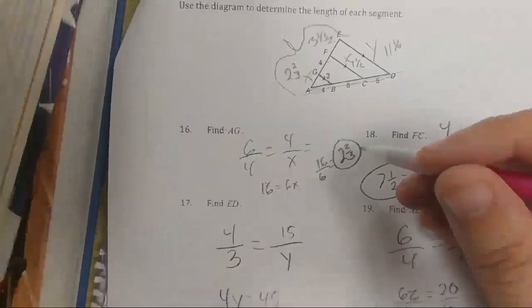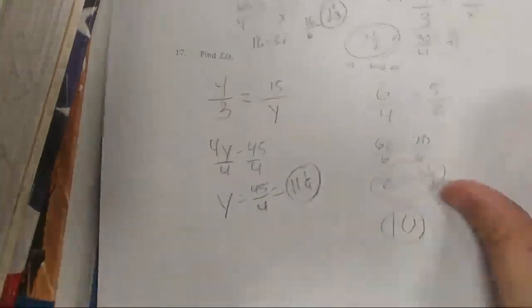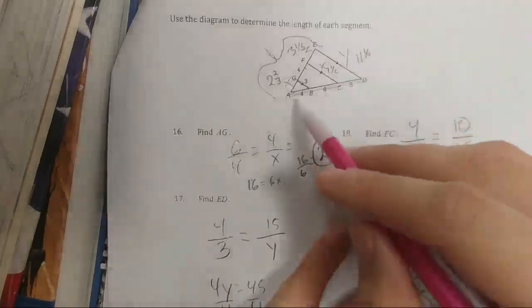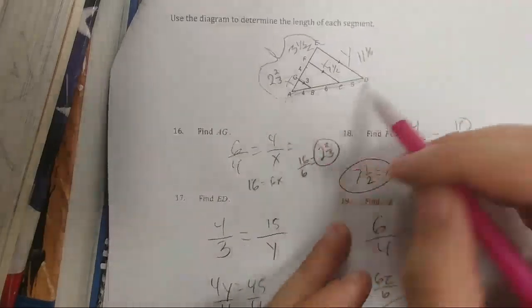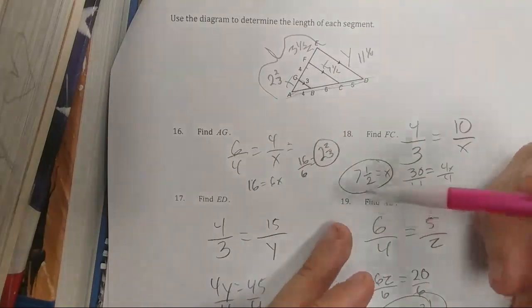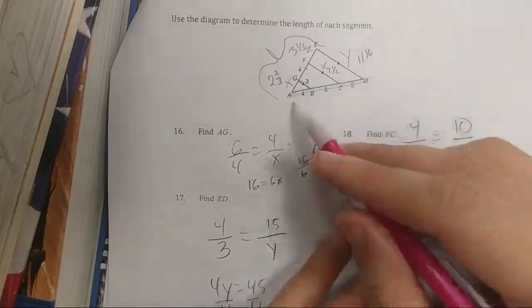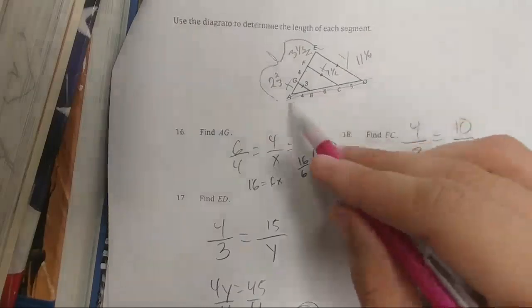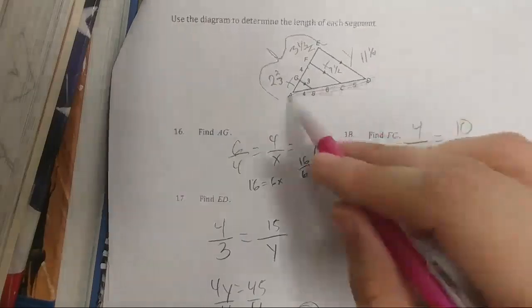So let's do it another way, just to check our work, because 10 feels too clean. I don't remember it being that clean. Let's do this whole side with the small side.